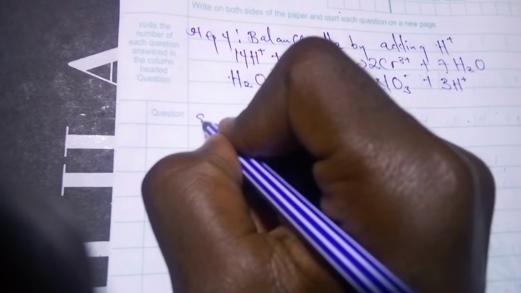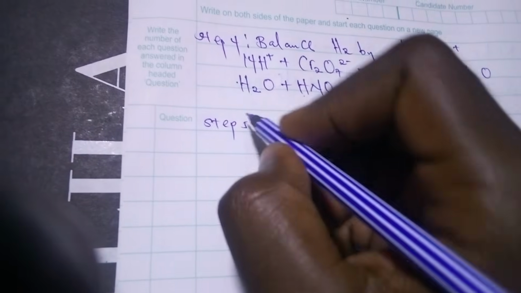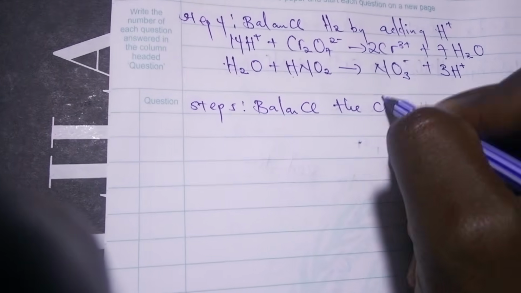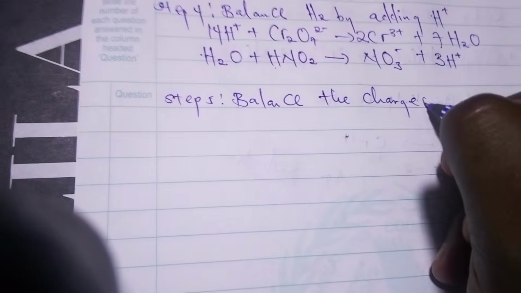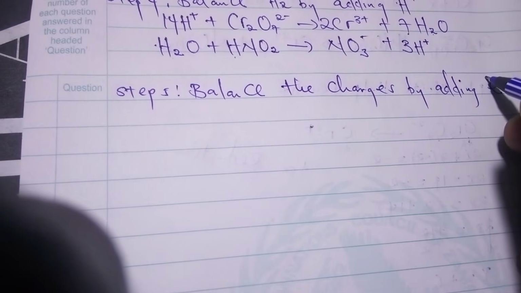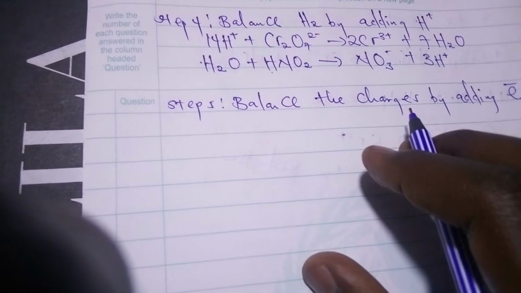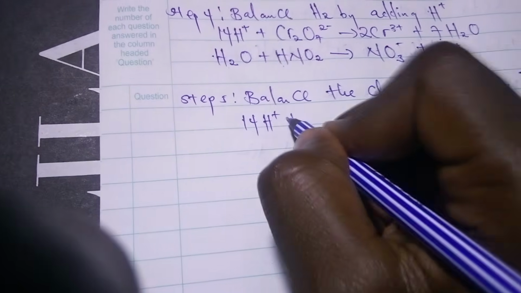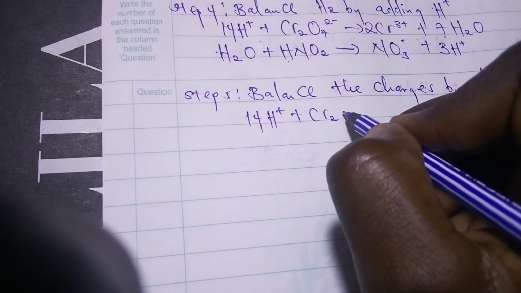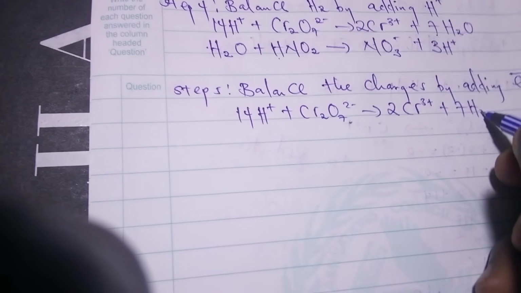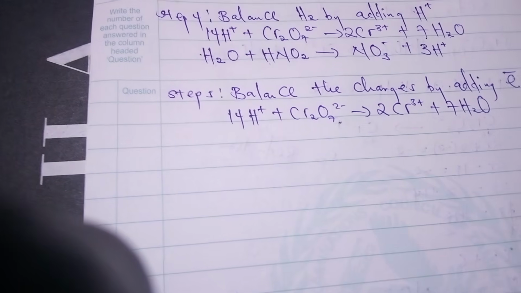So step 5, just to balance now the charges. You balance the charges by adding electrons. So there what you are going to do, you're going to rewrite 14 H+ plus Cr2O7 2- to 2Cr3+ plus 7H2O.